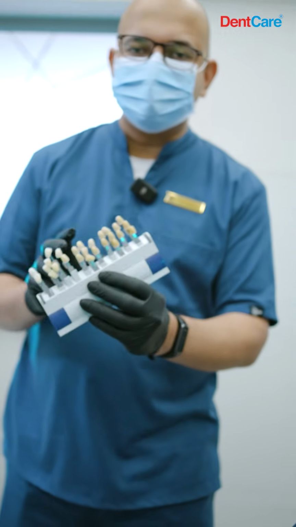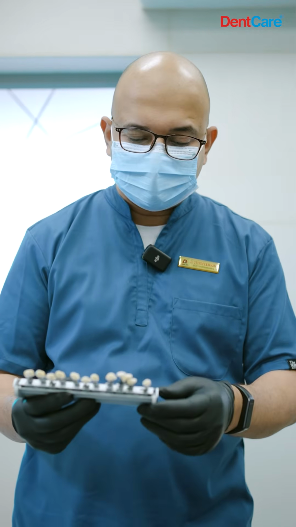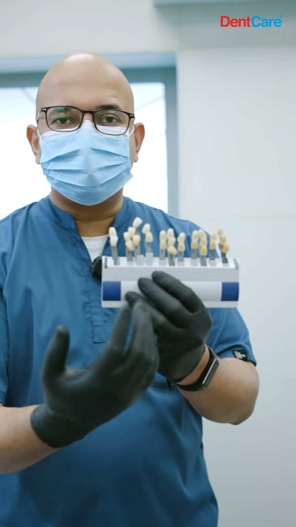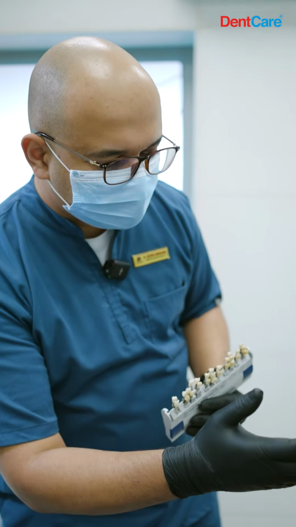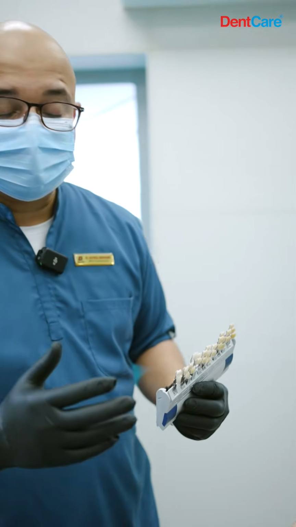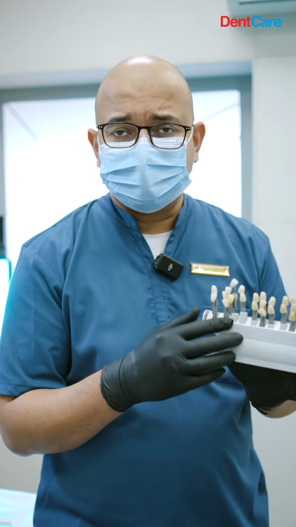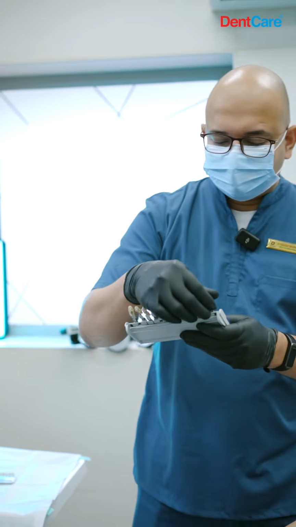Okay, so we're going to use the 3D Master from Vita. It's the two-guide 3D Master for shade selection. The first thing is to select the value. We've got the value groups as 1, 2, 3, 4, and 5. Looking at her, we're going to do the 2, 1, the central incisor. So we're going to select 1M2 and 2M2 in order to decide the value.